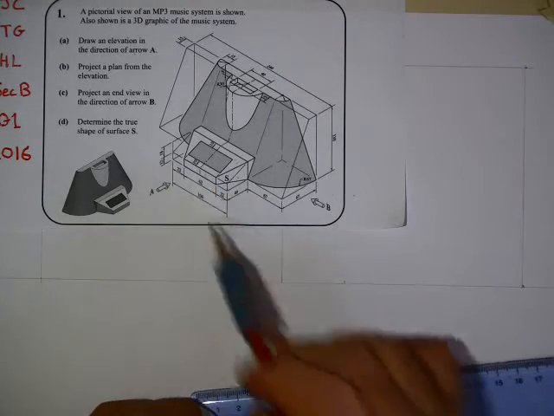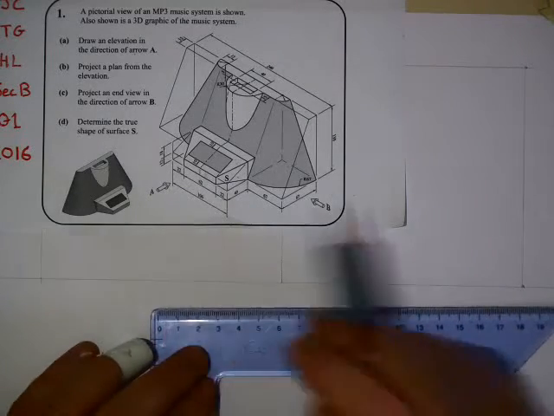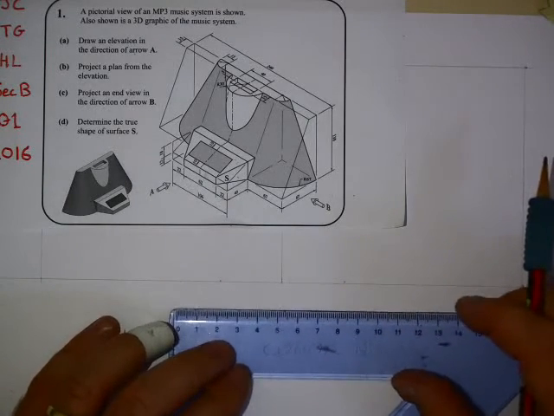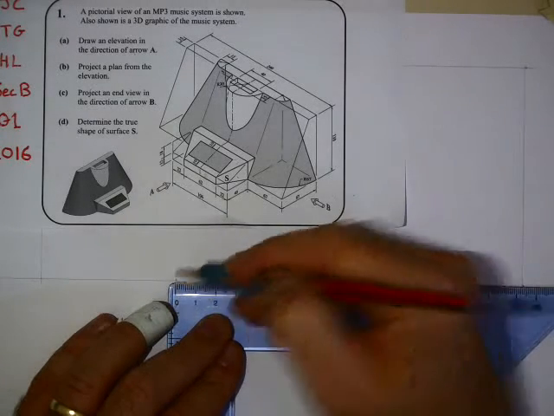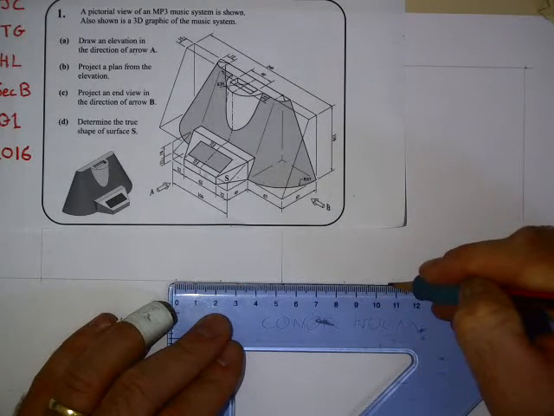Then we have another 22 and 22. So altogether we have 106. Half of 106 is 53. I'll put 53 there, and I'll mark 0, and I'll mark 106.